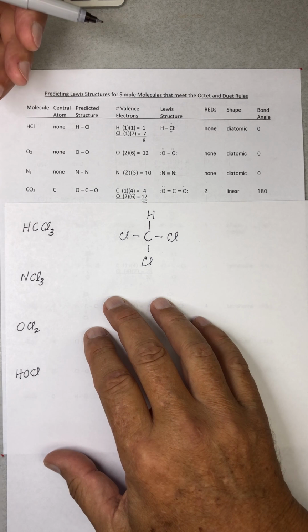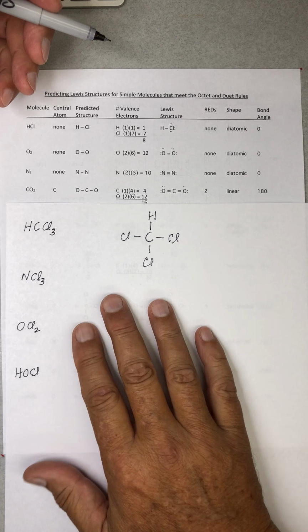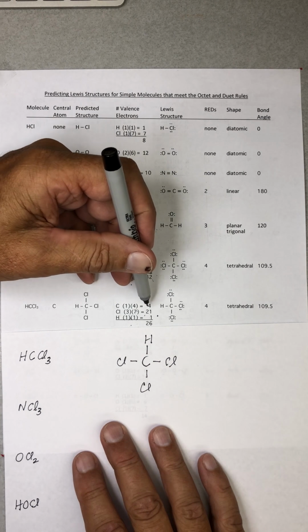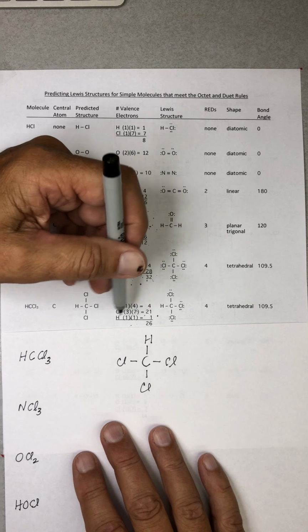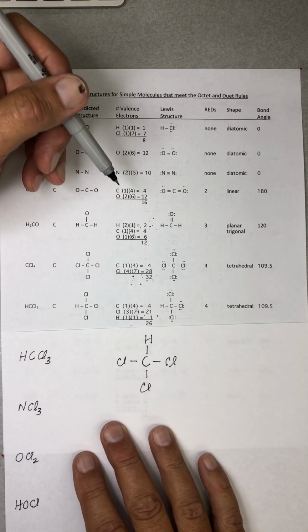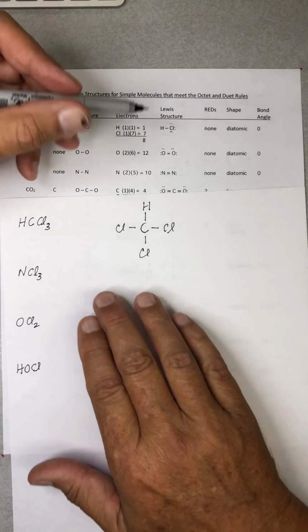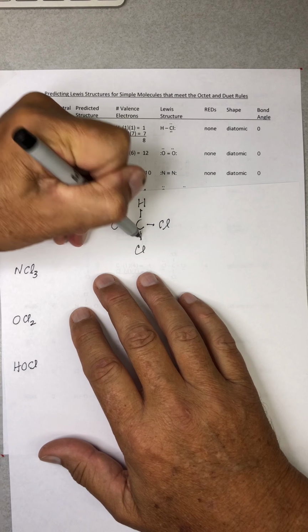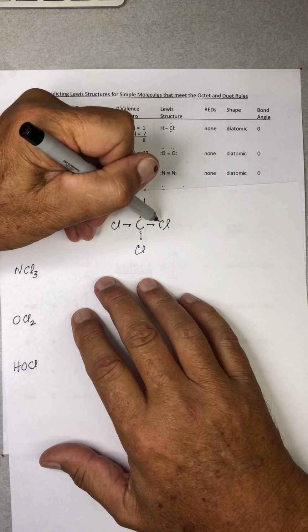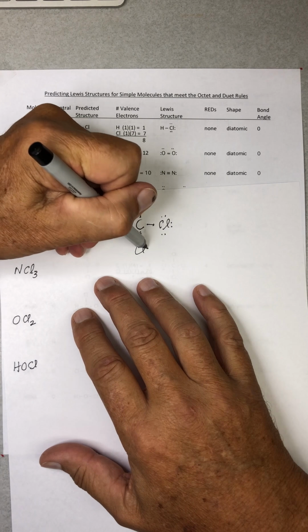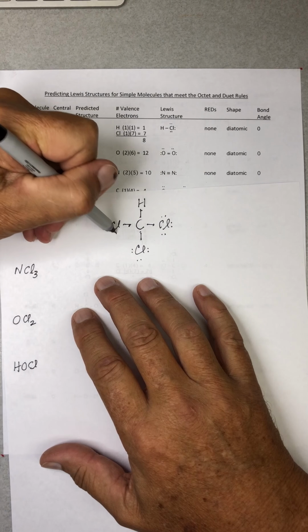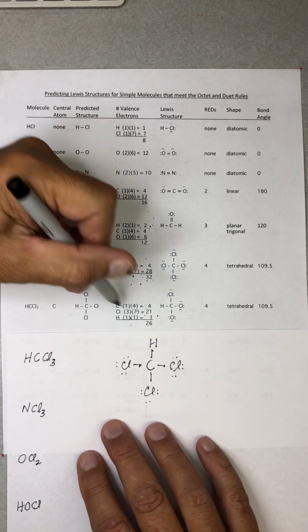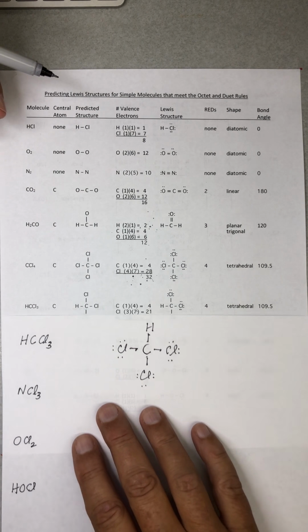That's what I would predict. Now I have to prove it by adding up all the valence electrons. So 4 from carbon, 21 from chlorine, 1 from hydrogen gives me 26. So first into the bonds, 1, 2, 3, 4, 5, 6, 7, 8. Then to the outer atoms, 9, 10, 11, 12, 13, 14, 15, 16, 17, 18, 19, 20, 21, 22, 23, 24, 25, 26. Is that what I have? 26, that's all I have.